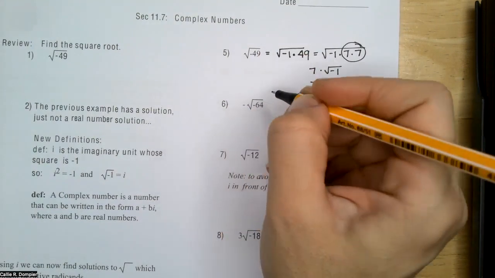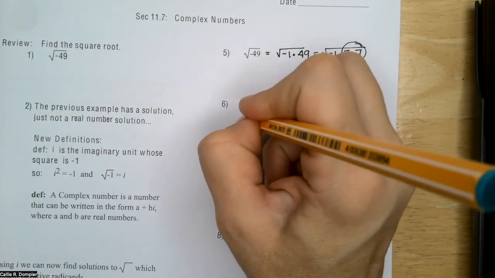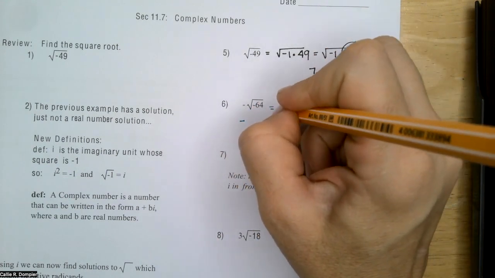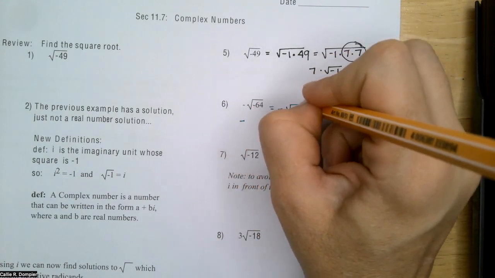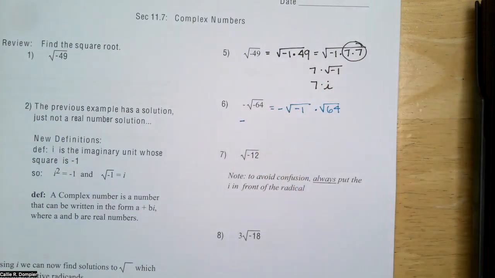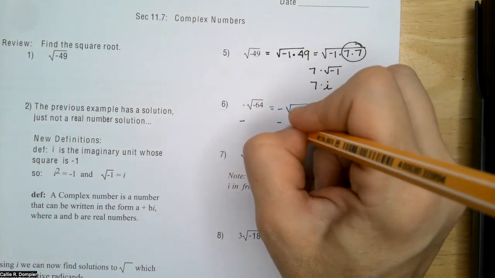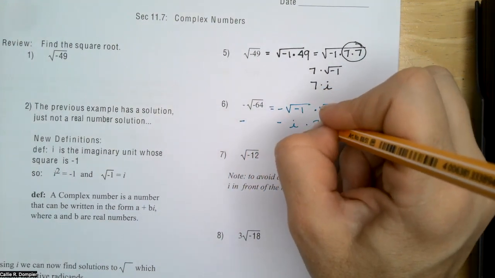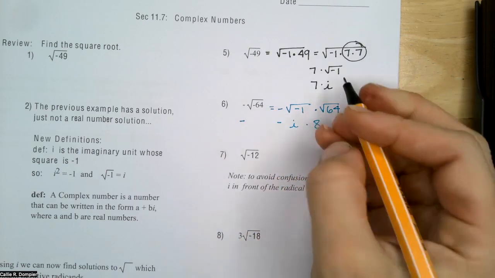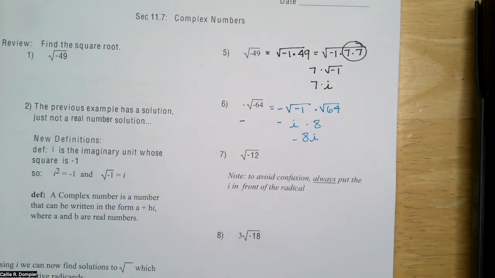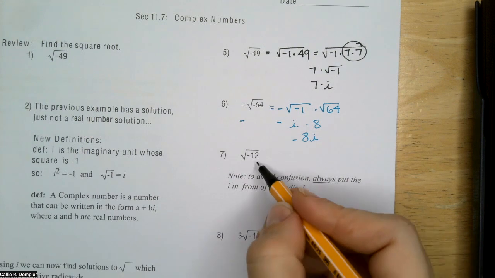Negative square root of -64. The negative is just going to remain on the outside, okay? -64 is -1 times +64. We know that 64 is 8 times 8, so it's going to be a negative. The -1 is going to convert to an i, and the 64 is going to convert to an 8. So we have a negative i times 8. You always want the i behind the coefficient, so it's -8i. Good?